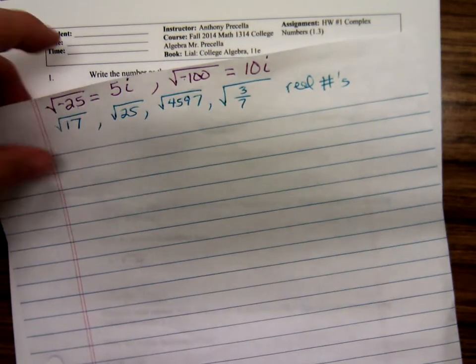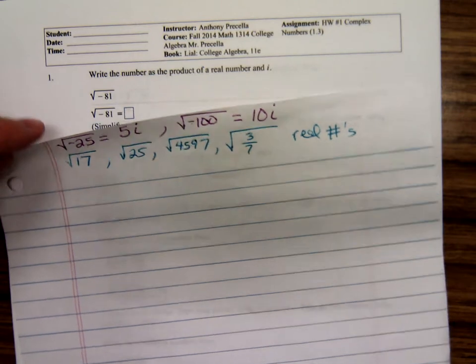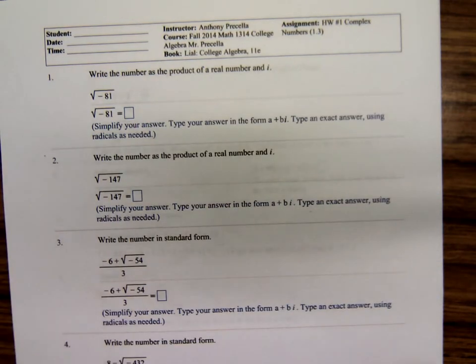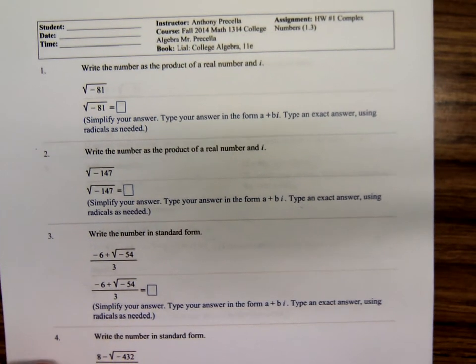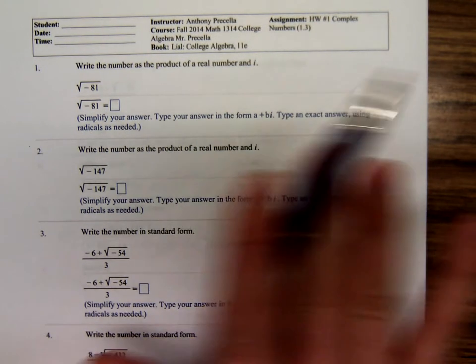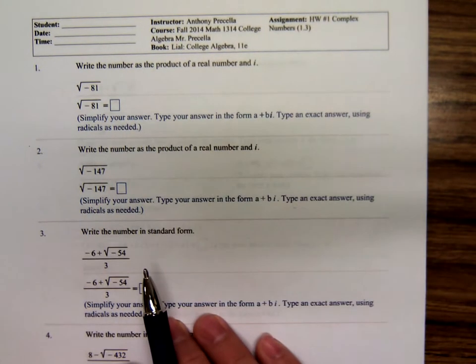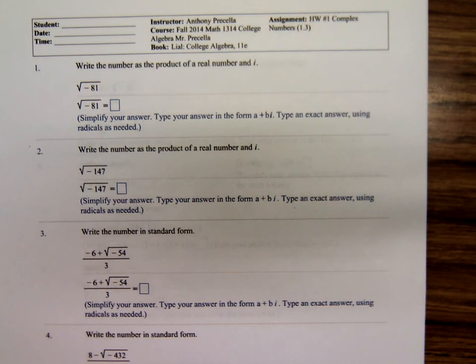So let's do this first problem. What I've done is I've printed out my MyMathLab homework, and we're just going to be working it out here. Some of you will print out your homework throughout the semester, and if you do that, then you can work it out, then go to a computer and punch in your answers.